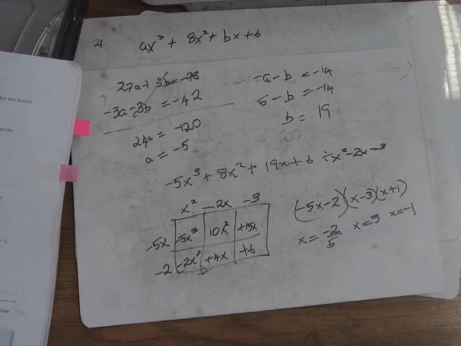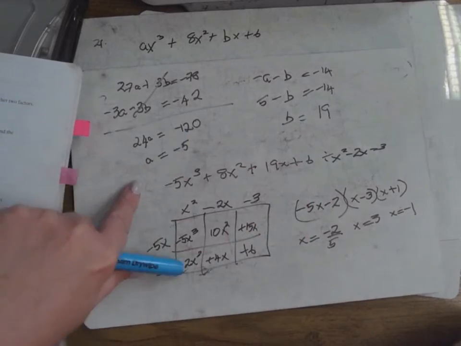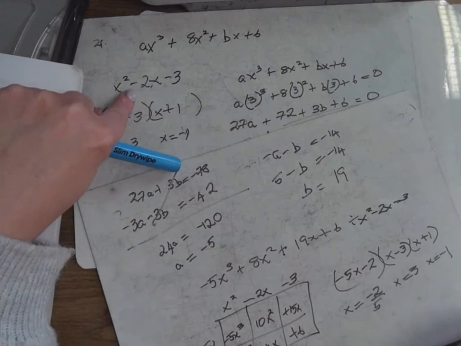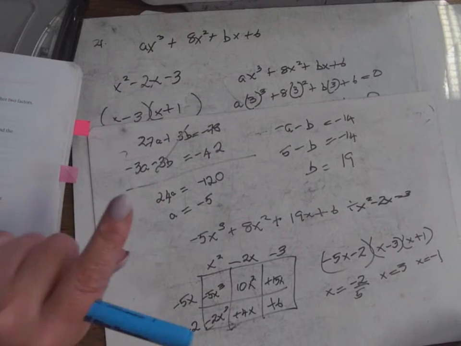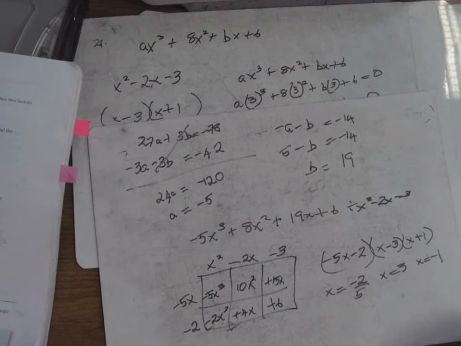Good? Miss, where did you get the dividing number? Where did I get the dividing? The x squared is 2x take 3. They gave me that in the sum. They told me that was a factor up in the sum. Right? Are we good? Any other questions? Ask me. No? All good? Right. Okay. That was it, was it?